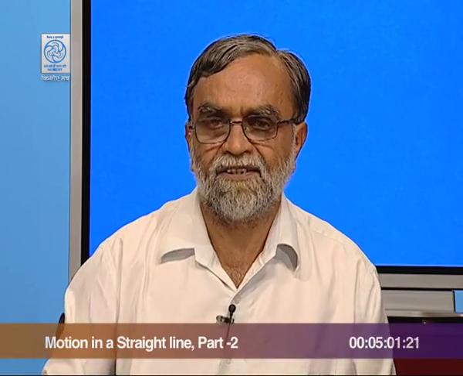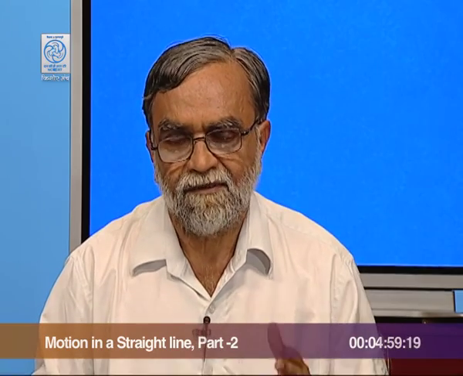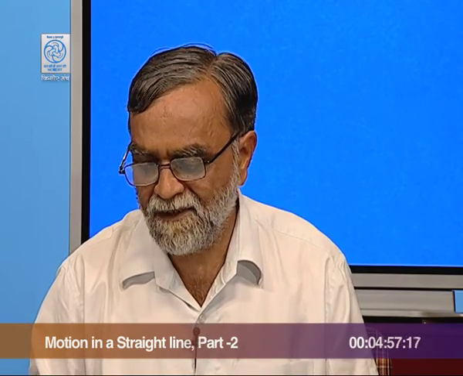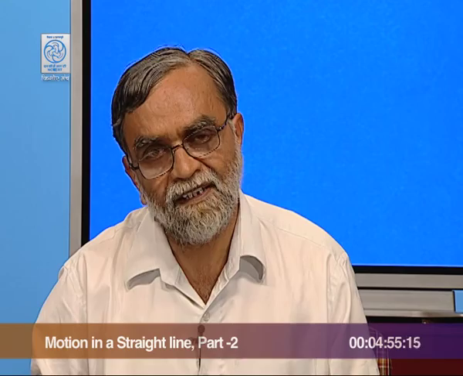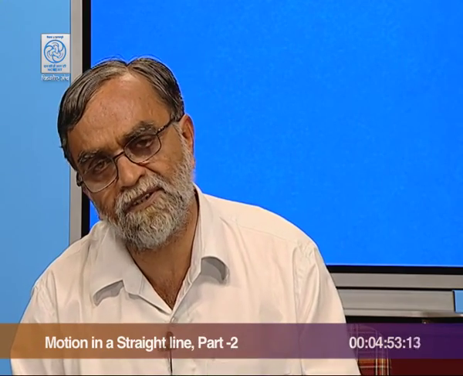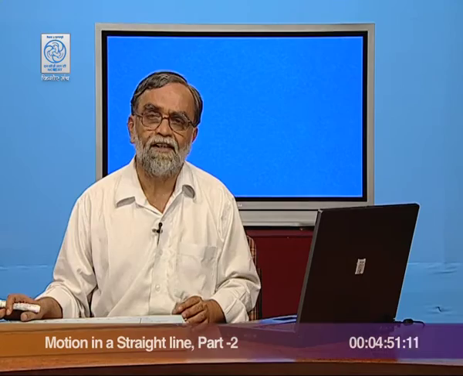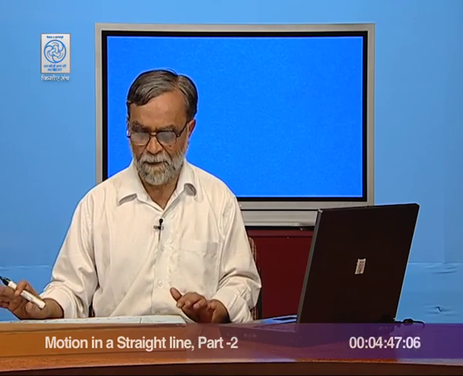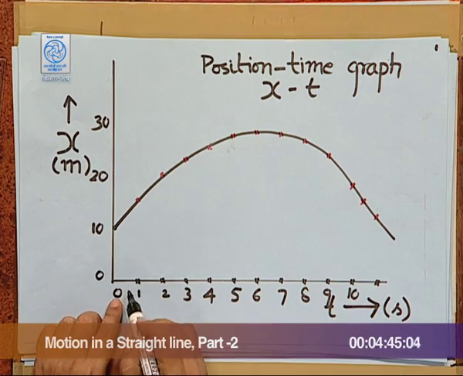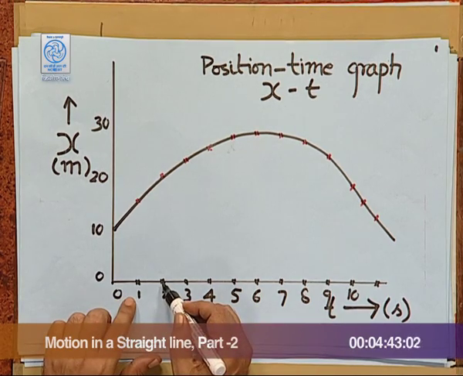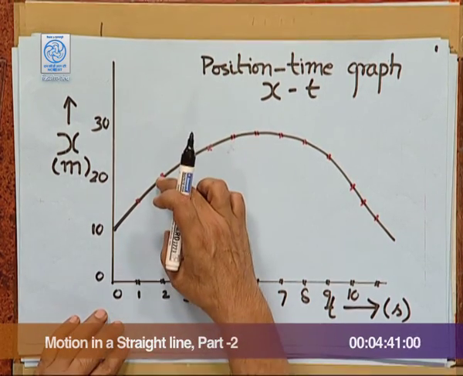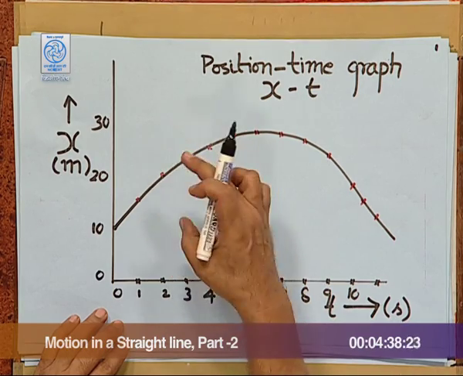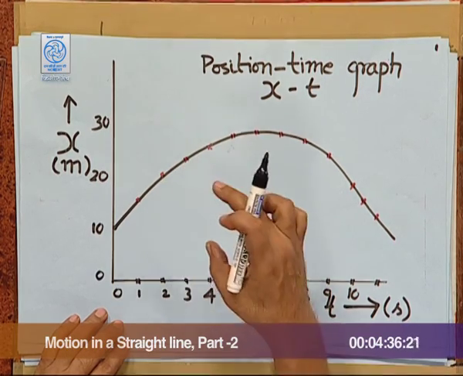In all these cases, you realize from the data that we have given you, what we have calculated is that the average velocity goes on changing with time. Let us refer to this position time graph. Let us have a relook at it again. Now, in the interval 0 to 2 seconds, the displacement happens to be 10 meters.